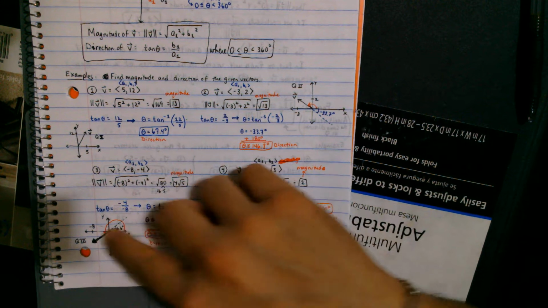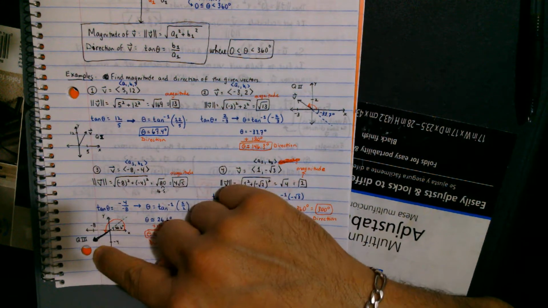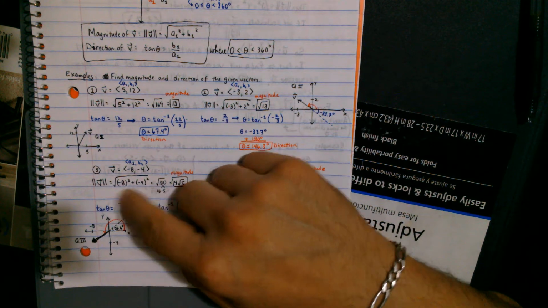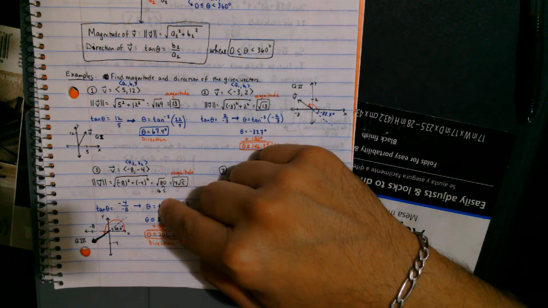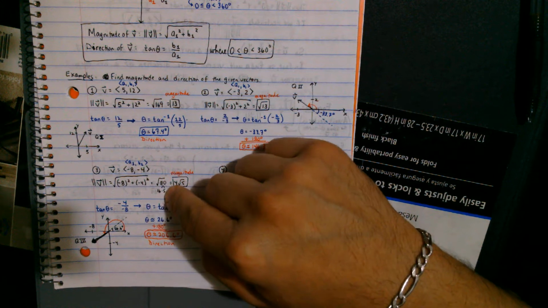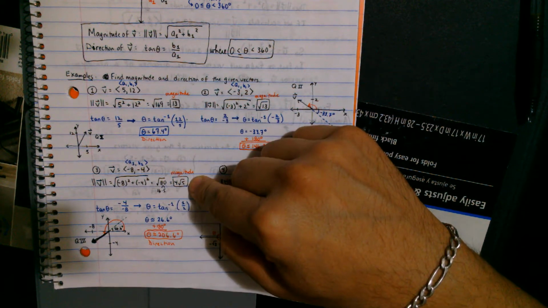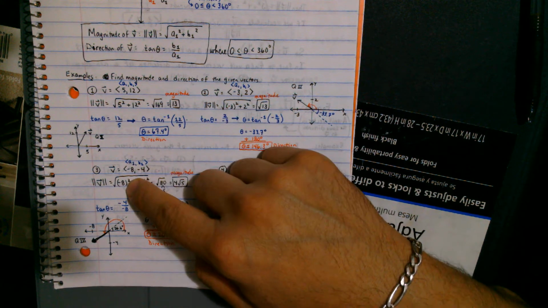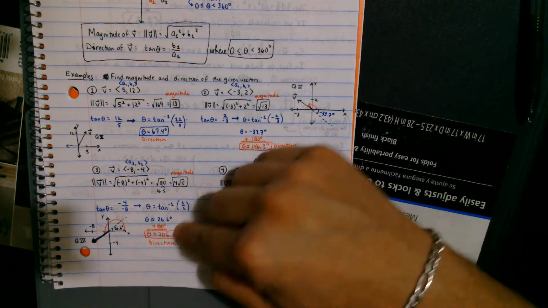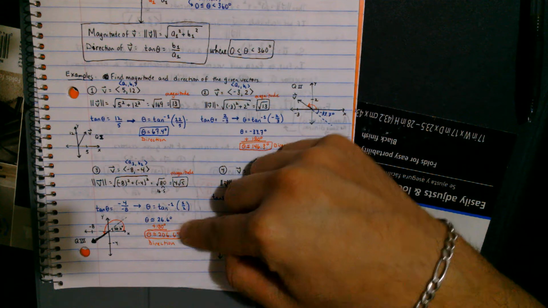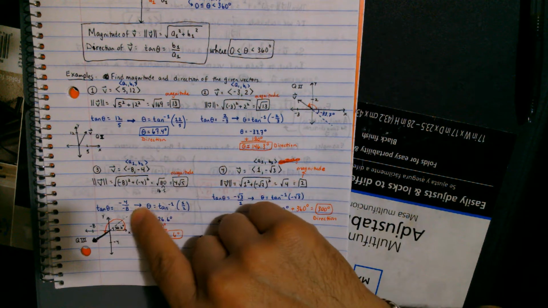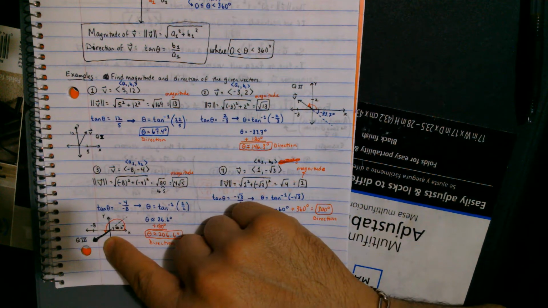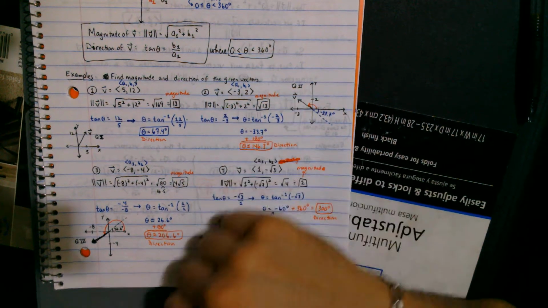Vector V is negative 8, negative 4, so you're in quadrant 3. Negative 8 squared plus negative 4 squared gives you 64 plus 16, which is 80. 80 is 16 times 5. The square root of 16 is 4, so 4 square root of 5. That's the magnitude. Tangent would be B1 over A1, which is negative 4 divided by negative 8, which is a half. Tan inverse of a half is 26.6 degrees, which is over here in the first quadrant, though. So when you're in the third quadrant, you have to add 180. When you're in the second quadrant, you have to add 180.